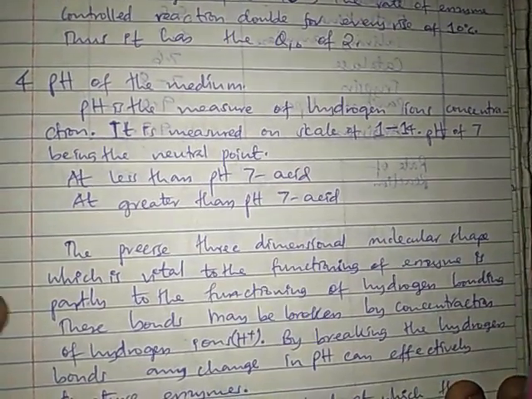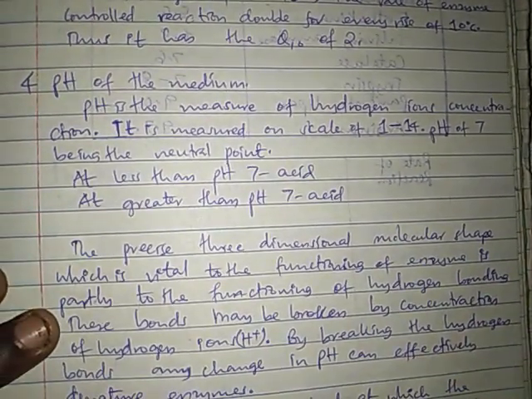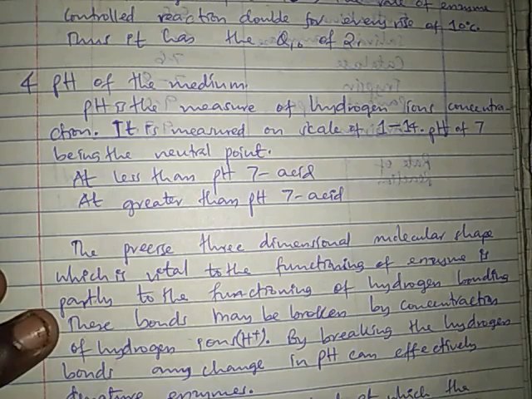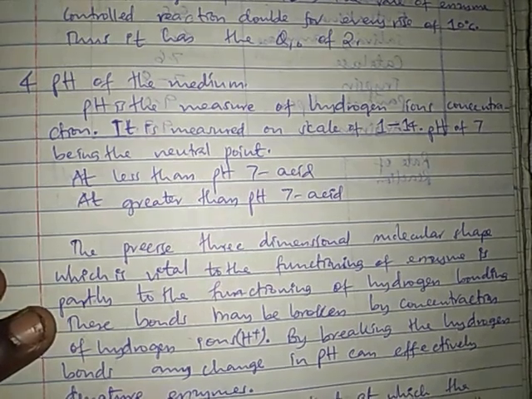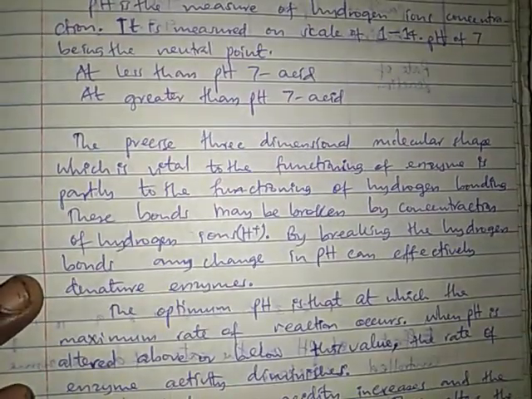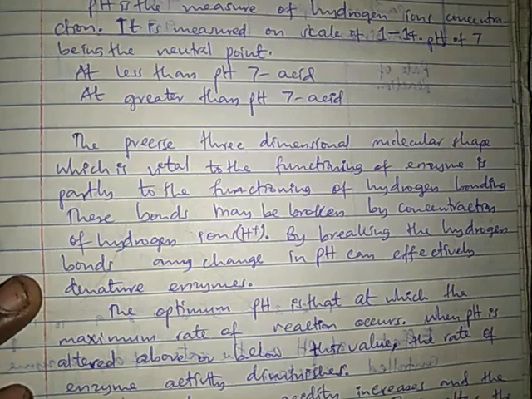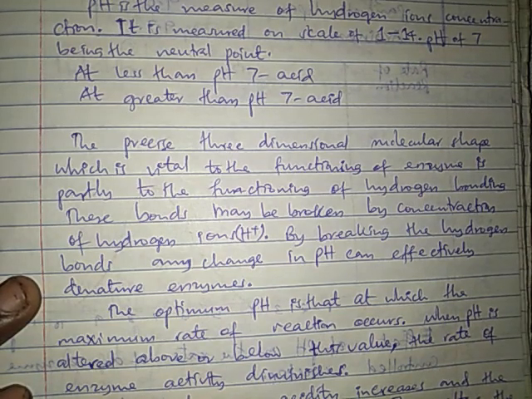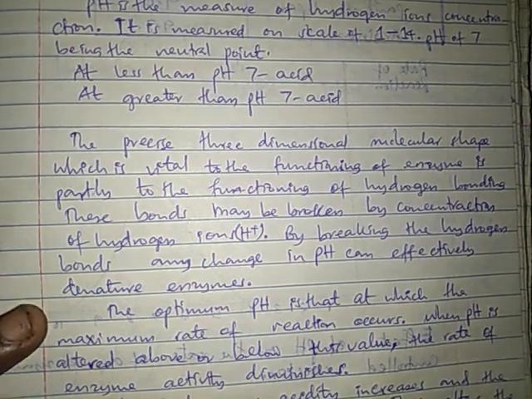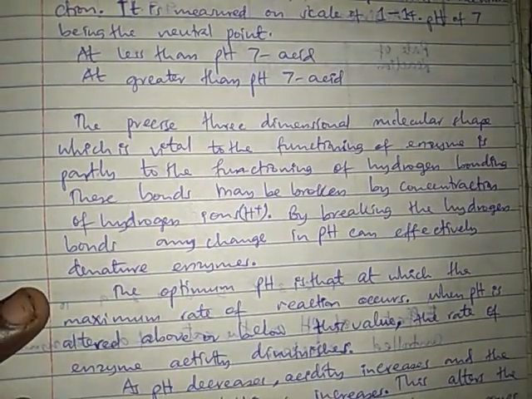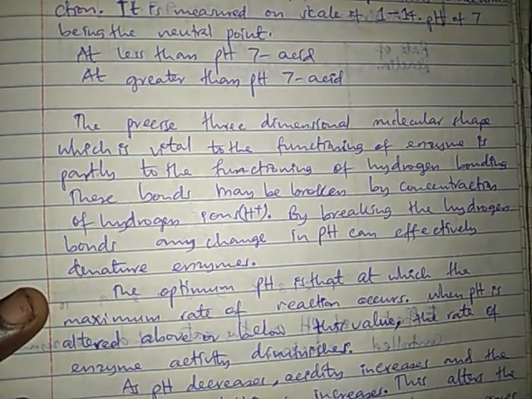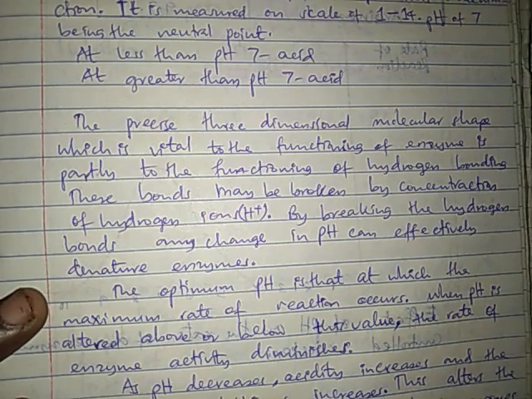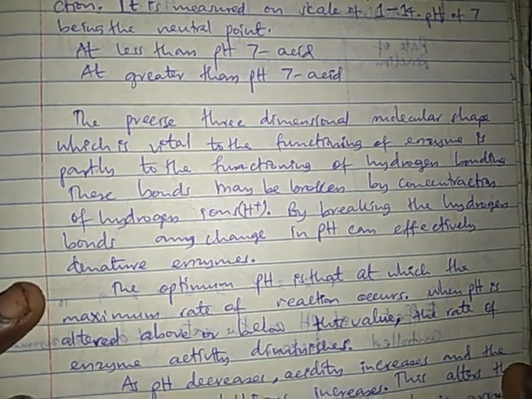Lakini pia the last factor is pH of the medium. Na pH tunasema ni negative logarithm of the hydrogen ion concentration. Tenda kuisoma hiyo kwenye acid base and salts kwenye chemistry. So the precise three-dimensional molecular shape, which is vital for the functioning of enzymes, is partly due to hydrogen bonding. These bonds may be broken by concentration of hydrogen ions. By breaking the hydrogen bonds, many changes in pH can effectively denature enzymes.